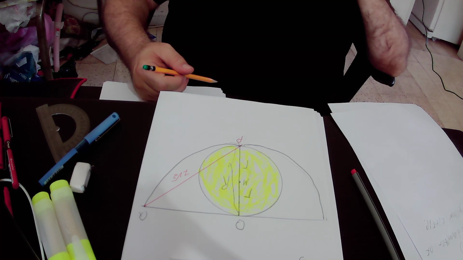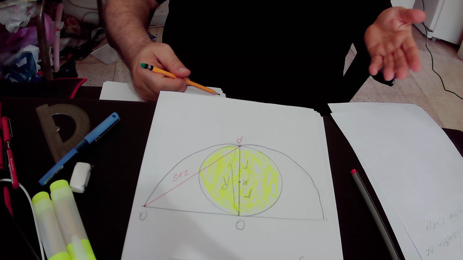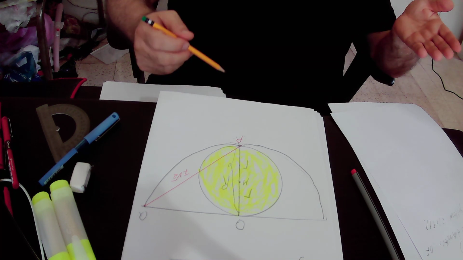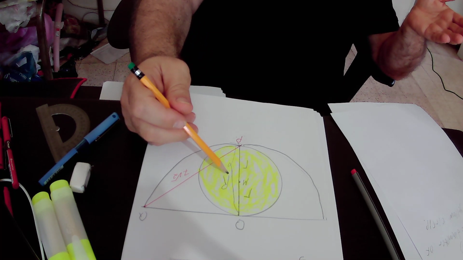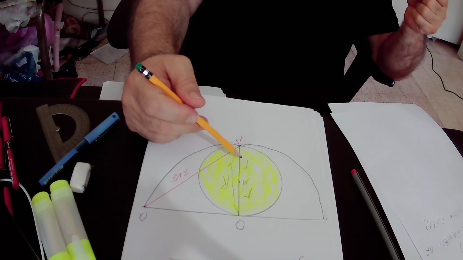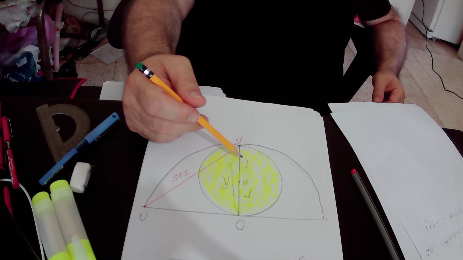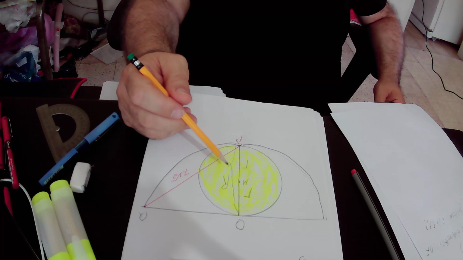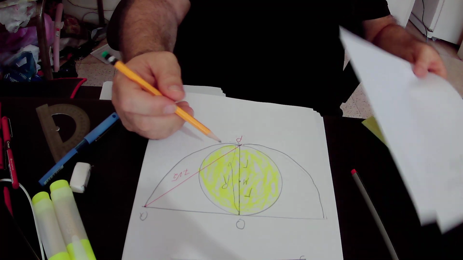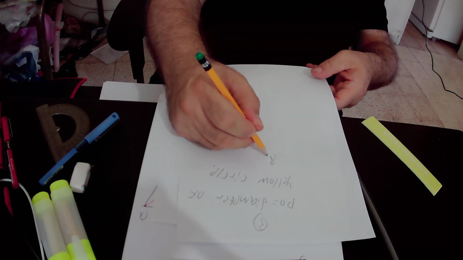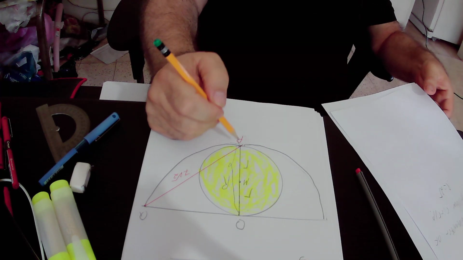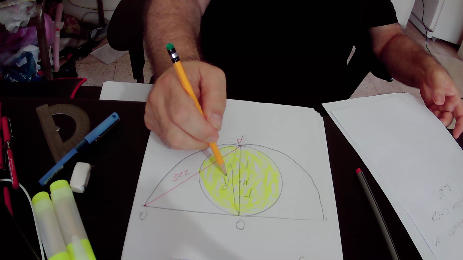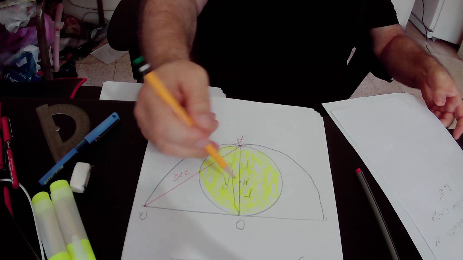Okay, so here we have a relationship between the big radius of the semicircle and the small radius of the yellow circle. We can say that capital R equals 2 times r. So you can see here capital R equals 2 times r.